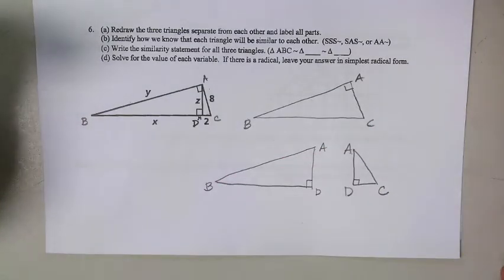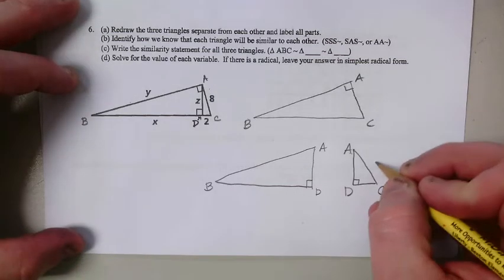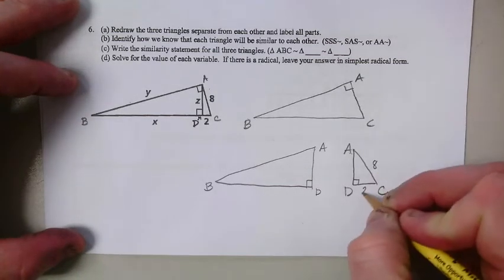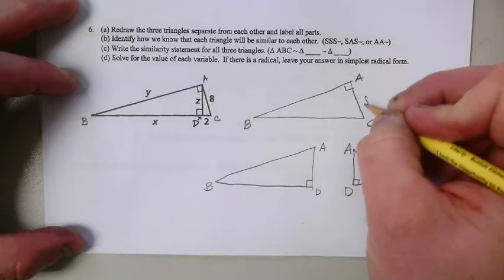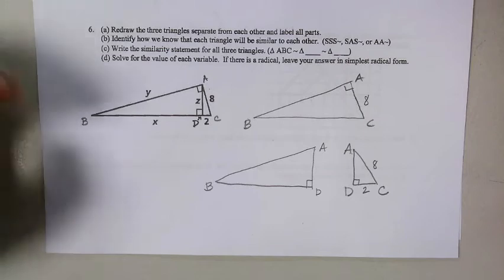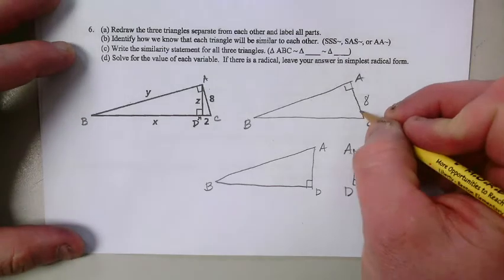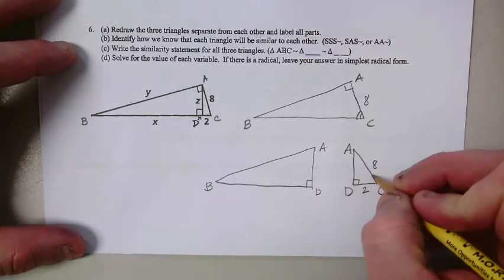Now, what I want you to know about these triangles, all we know are the two sides, 8 and 2. That's all we really know, and then we have to figure out the variables x, y, and z. And what I want you to know is that these triangles are going to be similar.